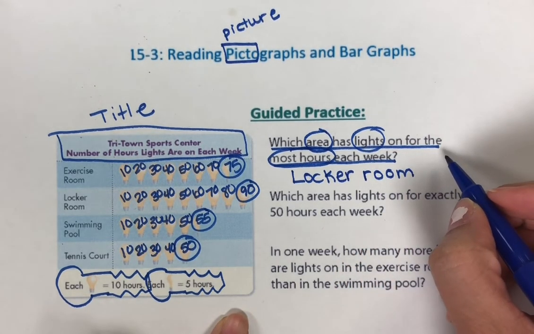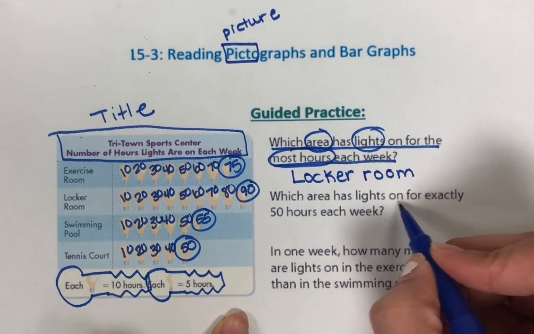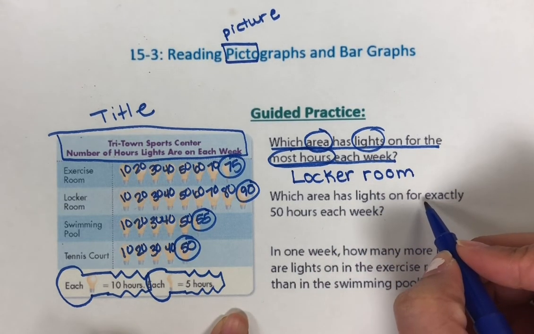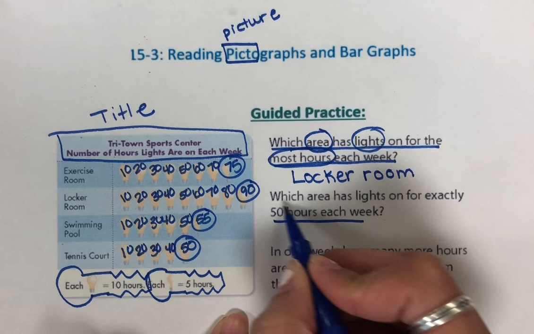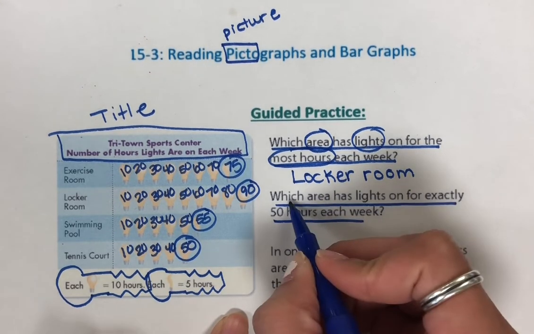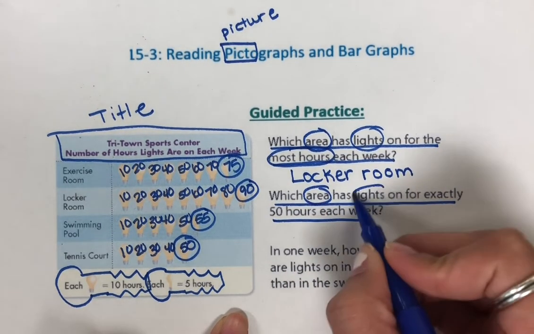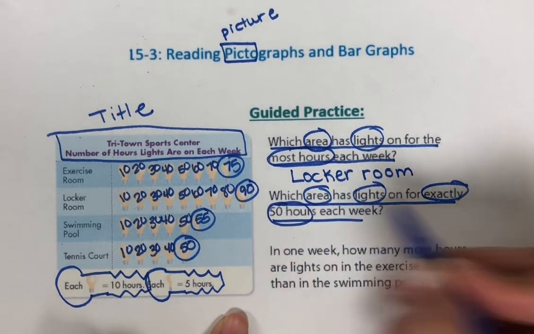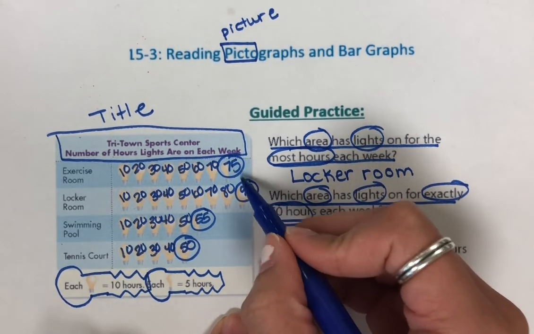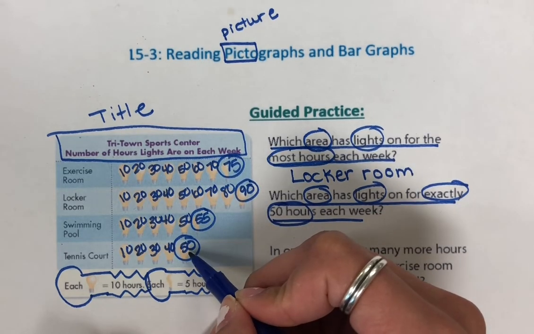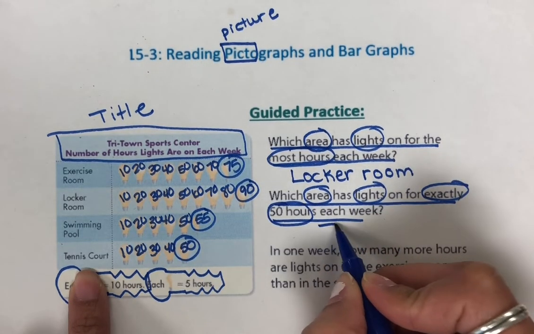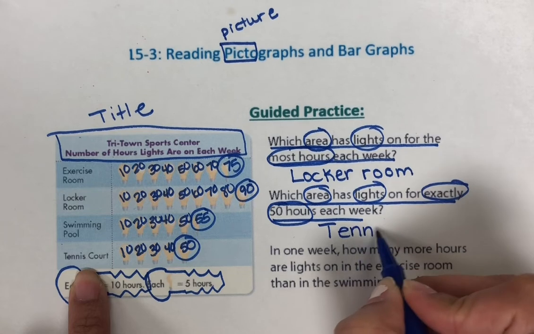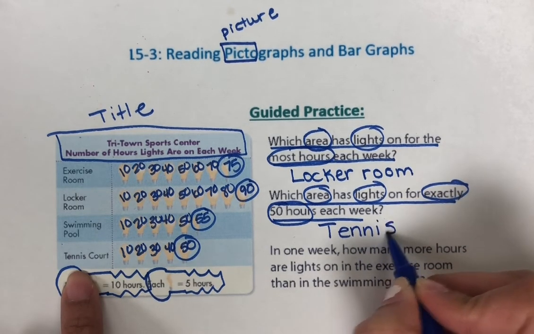So, locker room. Which area has lights on for exactly 50 hours each week? Again, underlining that question. Which area has the lights on for exactly 50 hours? We're looking for 50: 75, 90, 55, 50. Tennis court. All the way across, and it's tennis court, right?